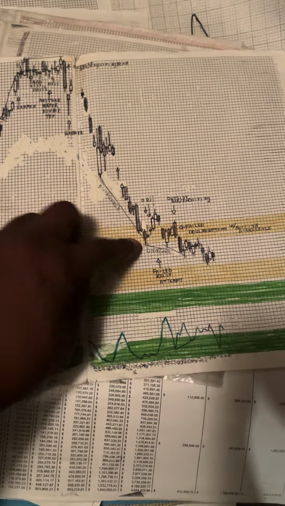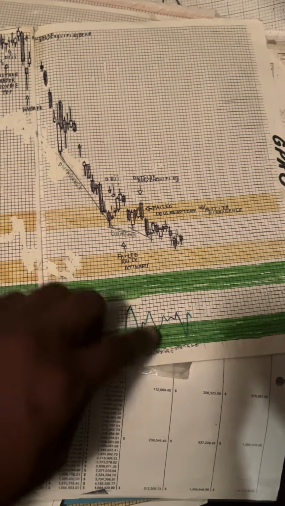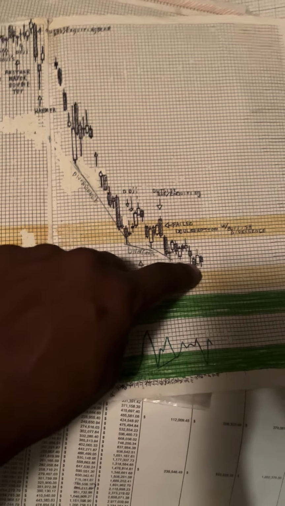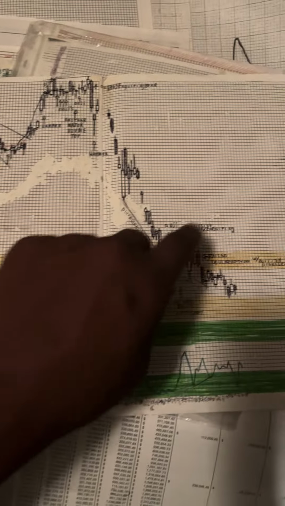And so forth. You see what happened? Boom. Now it got to the oversold area. So my prediction is that this has gone up. I didn't even record what happened because this is old data. So my prediction is that it went up.